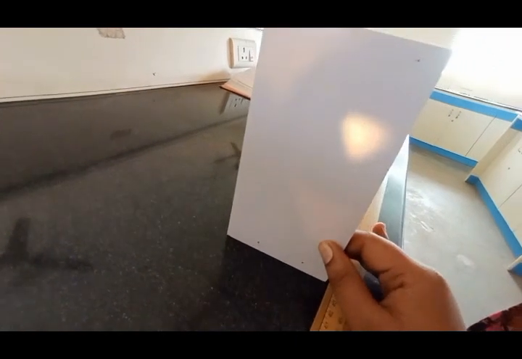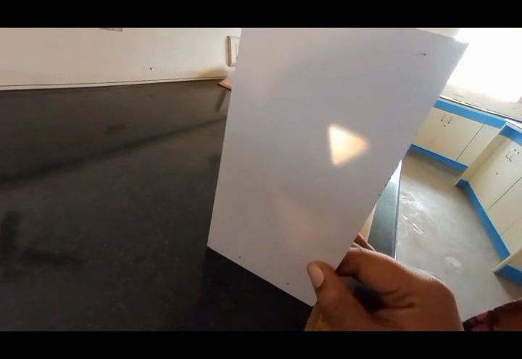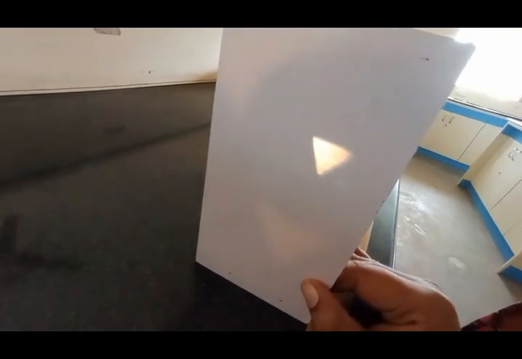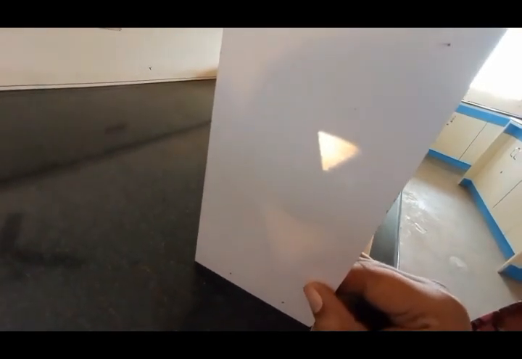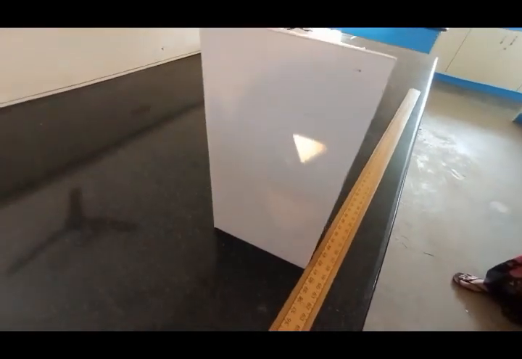If you move the screen too far back, the image will not be visible. If you move the screen to the front, at one position you can get the crossbars. The place where we get the crossbars is the clear image. So here we are receiving the crossbars clearly. It was received at 41.